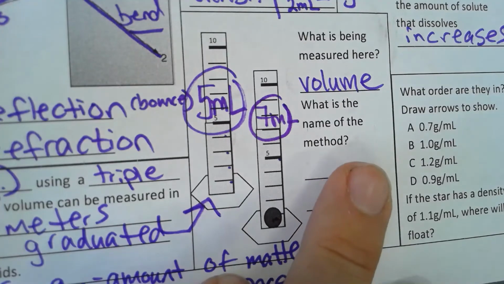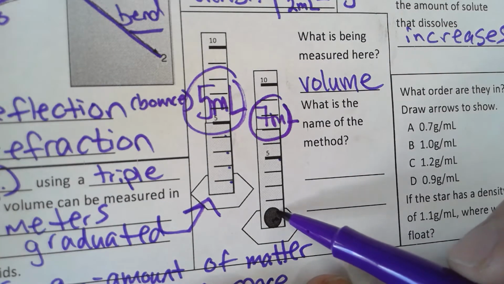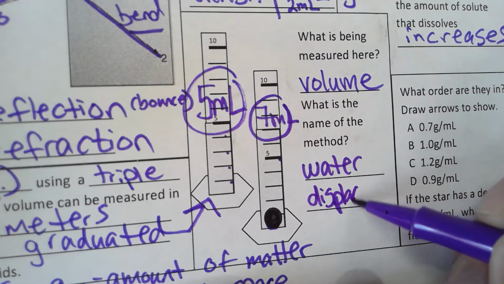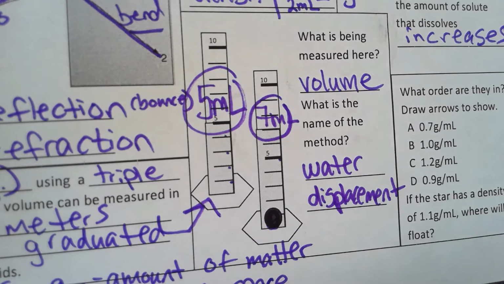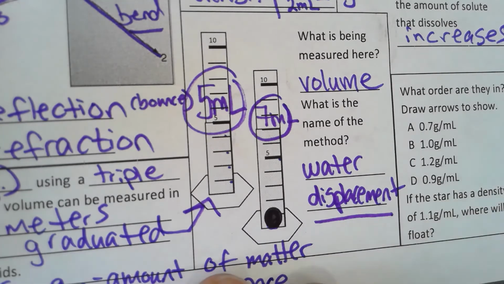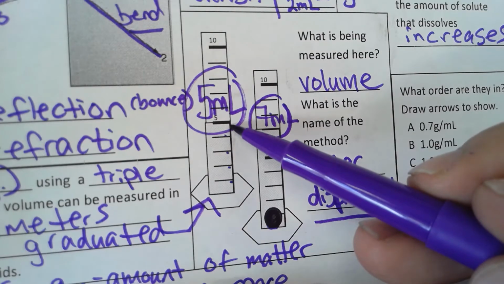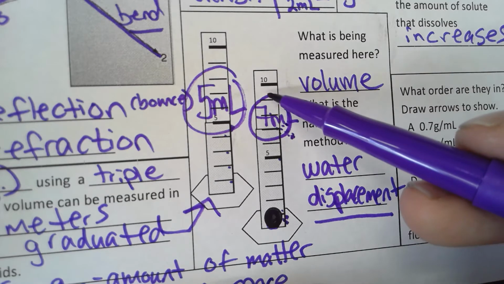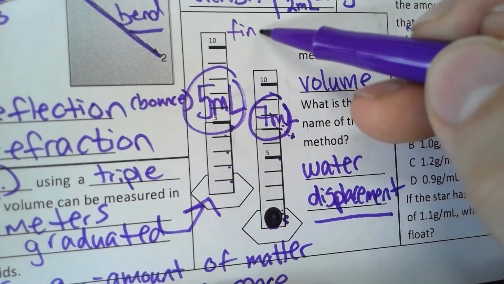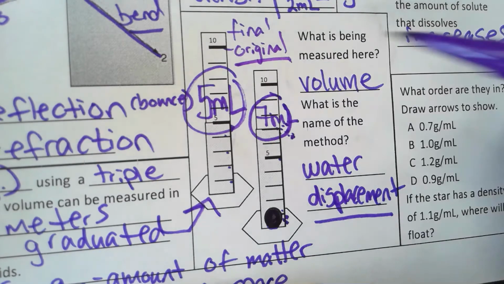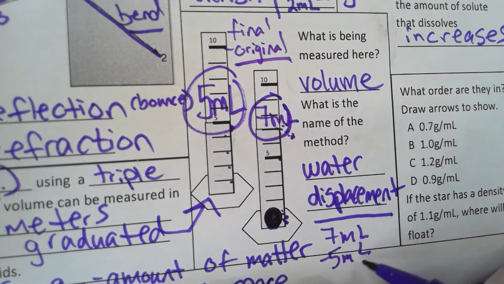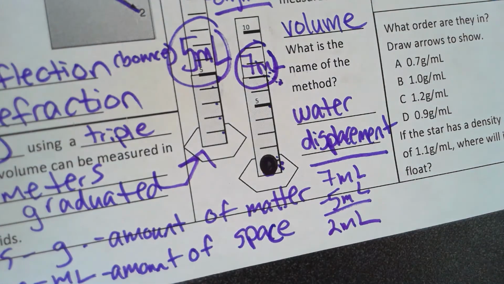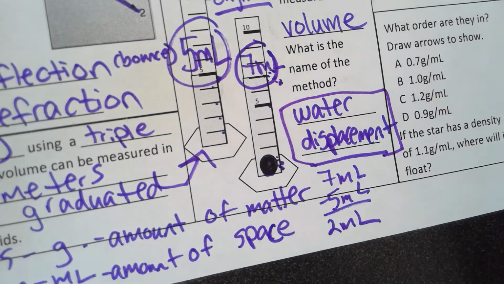Okay, what is the name of this method? We are trying to find the volume of just this rock. This method is called water displacement. When you sit in your bathtub and the water goes up, the water is being displaced. If I started at 5 but ended at 7, and I ask you what's the volume of this rock, I'm not going to say 7 milliliters. No. You have to do the final volume minus the original volume. So 7 milliliters minus 5 milliliters means that this little rock has a total volume of 2 milliliters. And again, this is called the water displacement method.